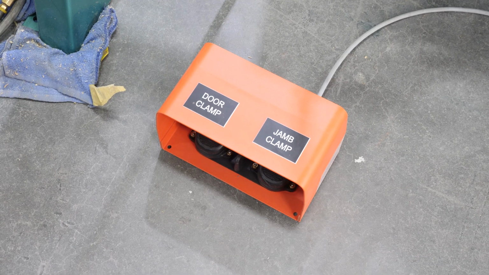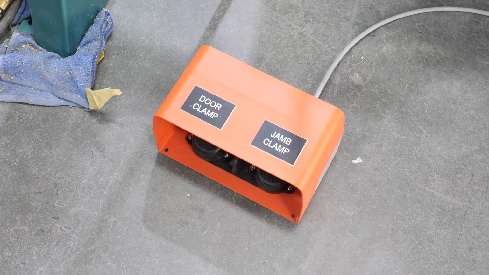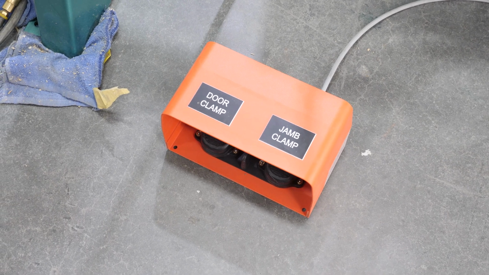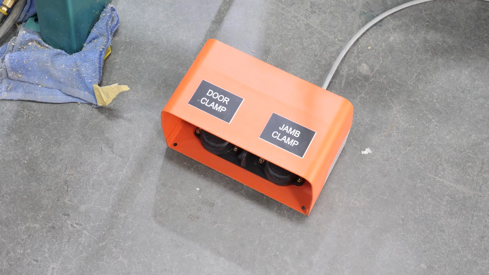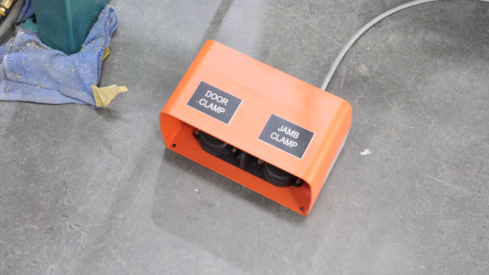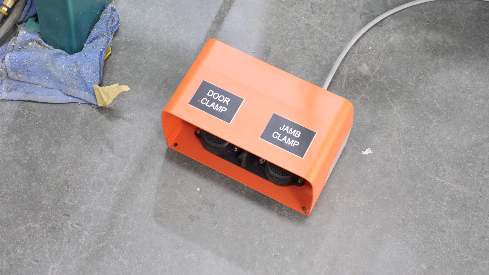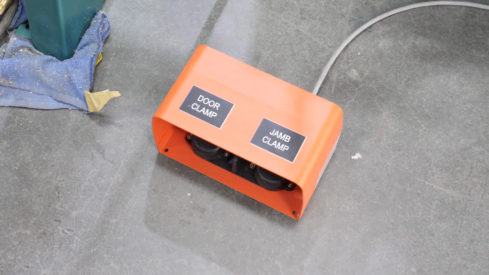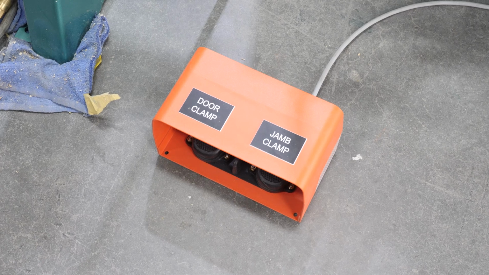Here on the ground, we have our foot pedal for your operator. Here we have our door clamp on the left, which clamps up your door manually. You can toggle and untoggle this to move the H blocks when you're moving them around to different locations. On the right side, you have your jam clamp. You'll be doing that after you apply your jam into the H blocks.